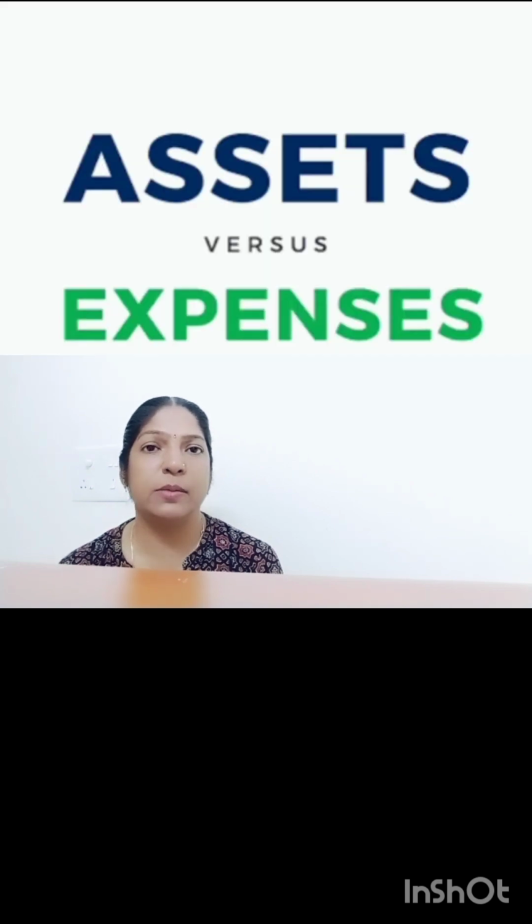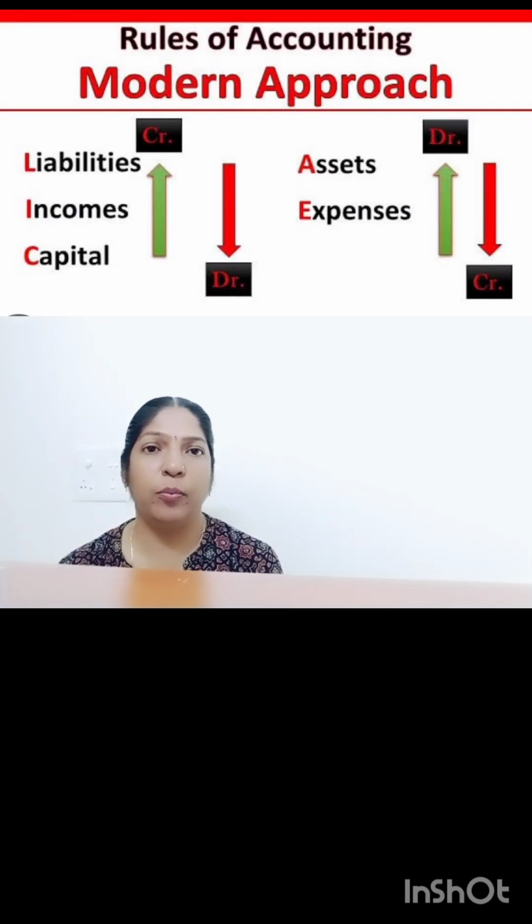But in rent, you have already taken the benefit for the entire month, and only then do you pay the rent at the end of the month. So these are the differences between why these things are called expenses and why they are not called assets. I hope you understand very well the 5 classifications of the modern approach: assets, liabilities, capital, revenue and expenses.